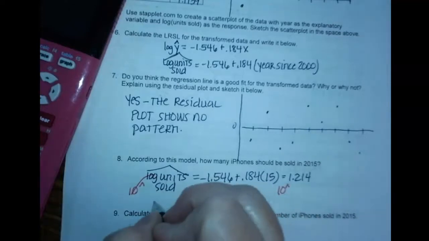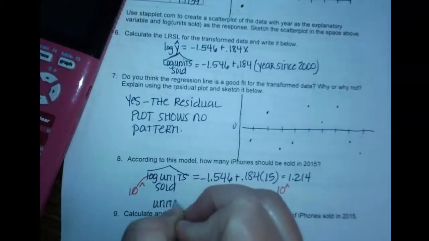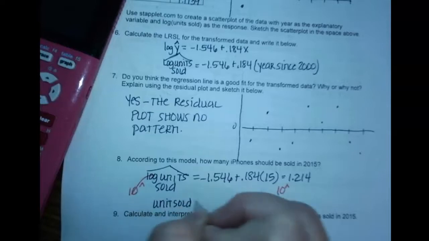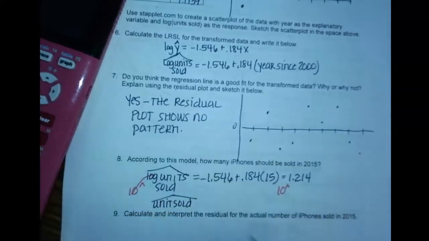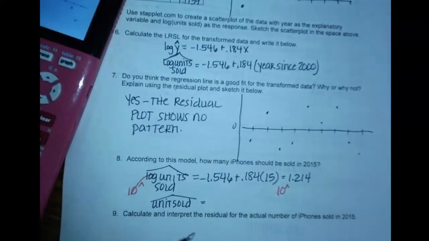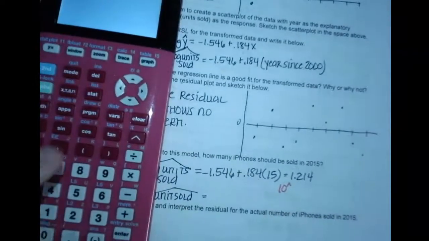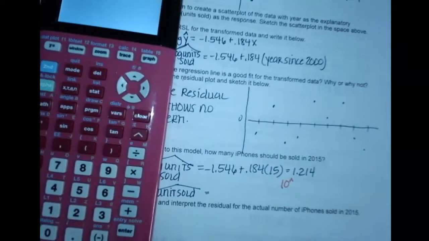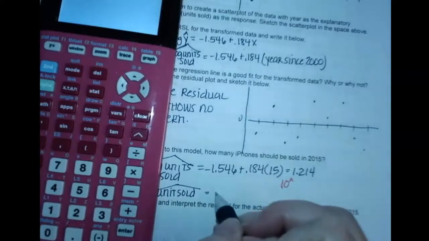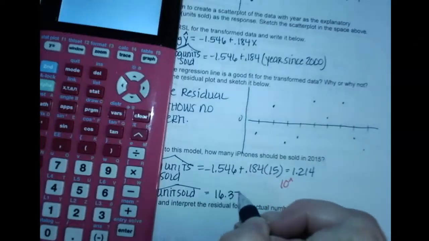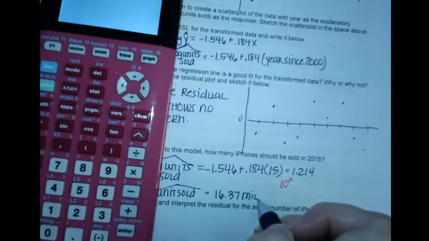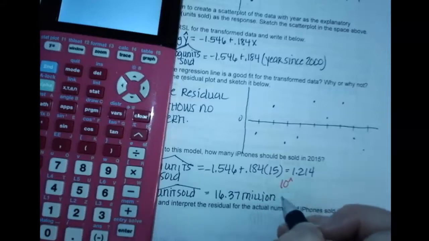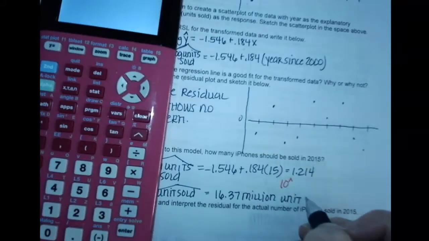So now we just have the units sold equals, and we're going to say 10 raised to the 1.214 is 16.37. So they're predicting 16.37 million units, okay?